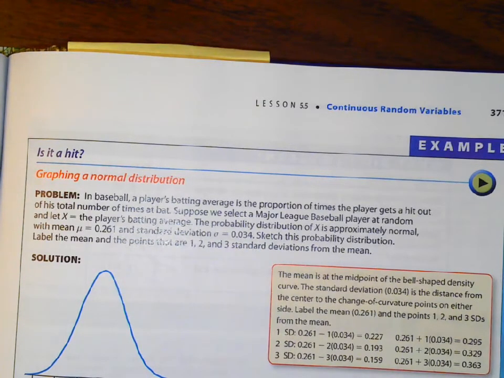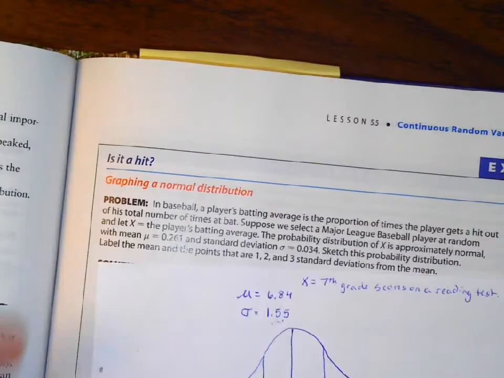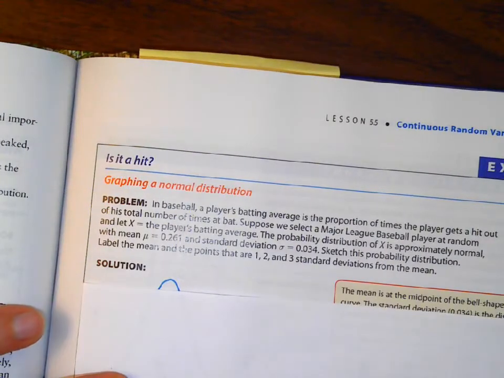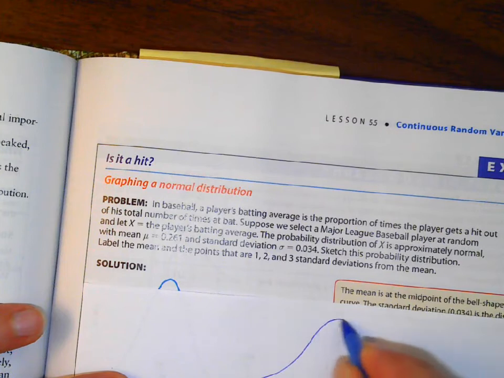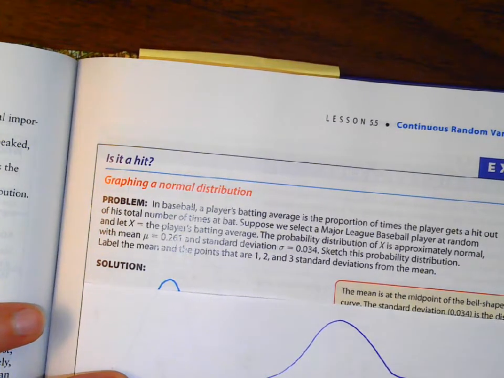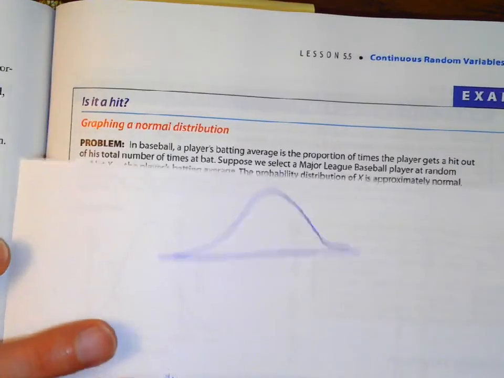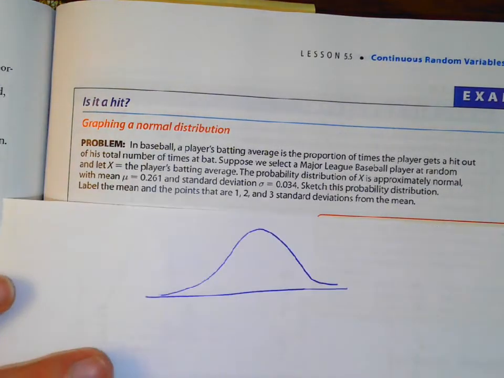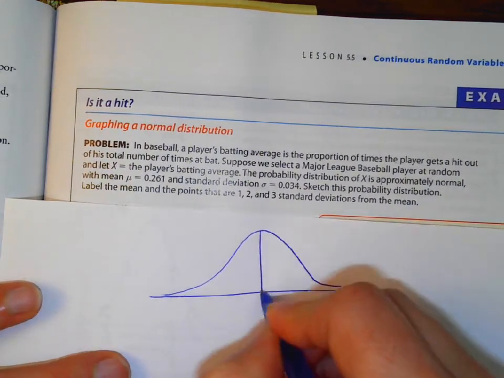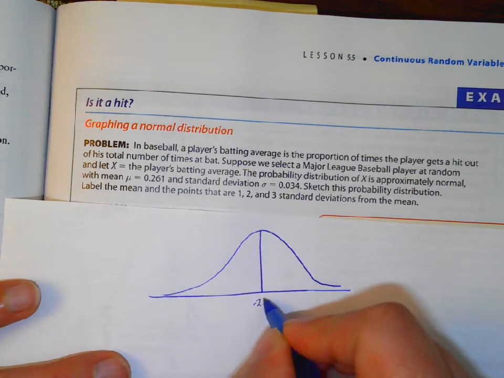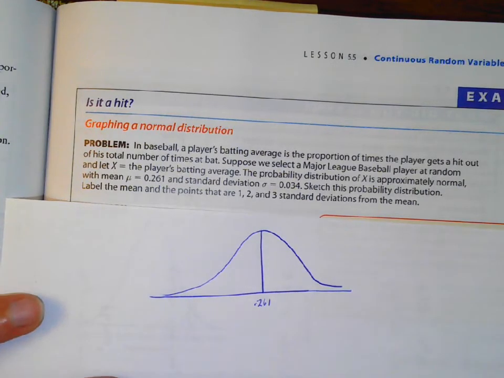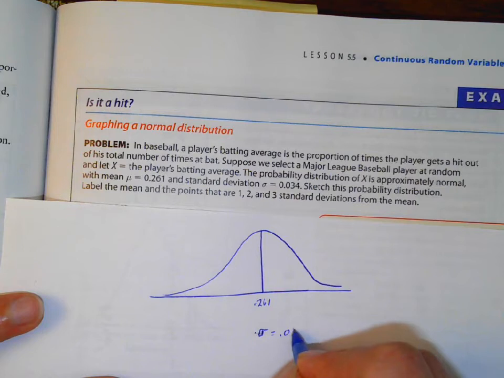The probability distribution is normal. So we know it's normal, so we can draw this out. You'll get better at this the more you draw them. They're not always the best drawings, but that's okay. It has a mean of 0.261, and the standard deviation is 0.034.